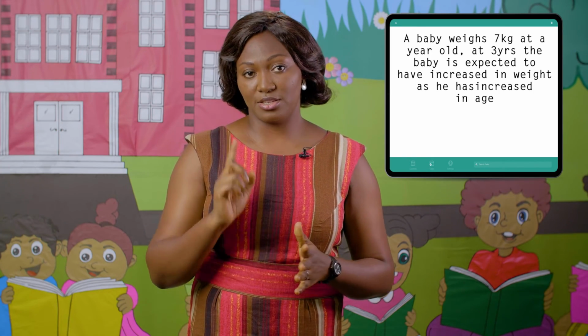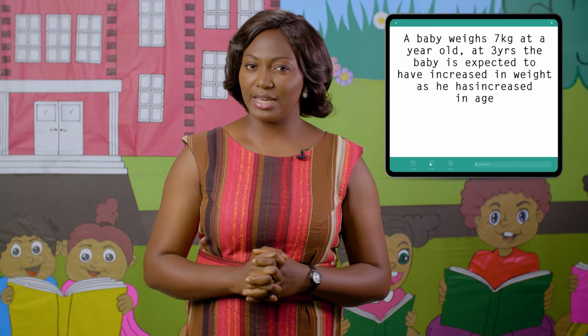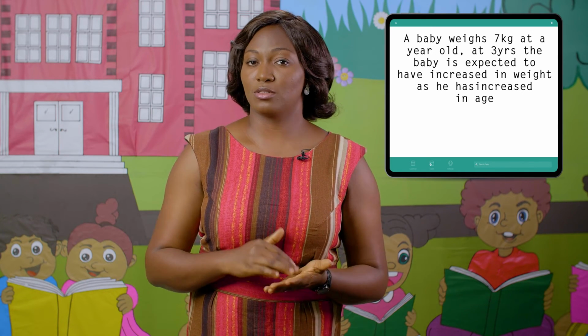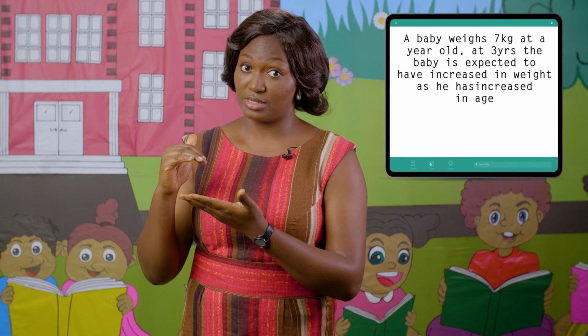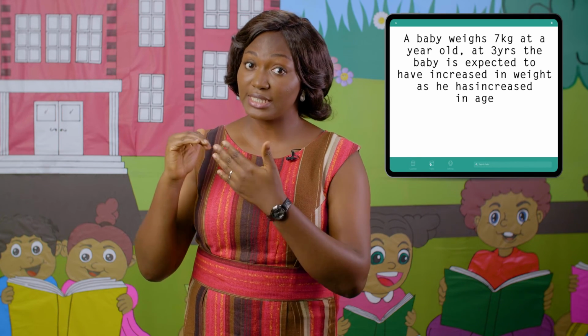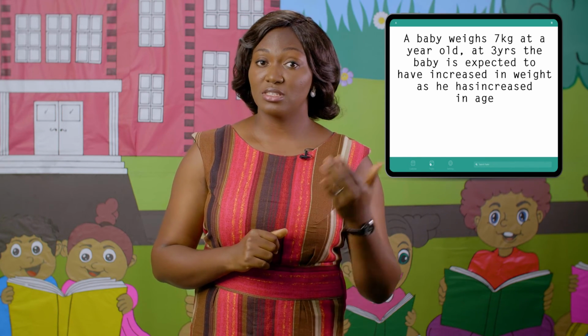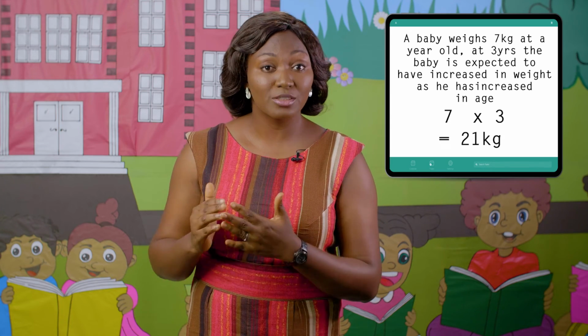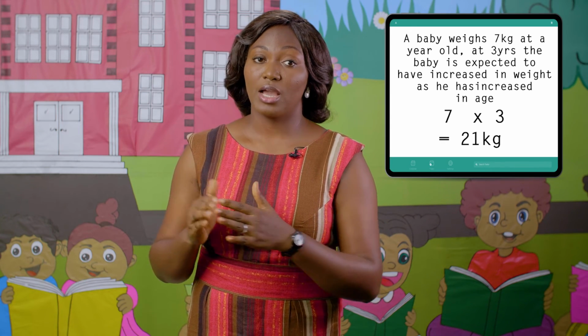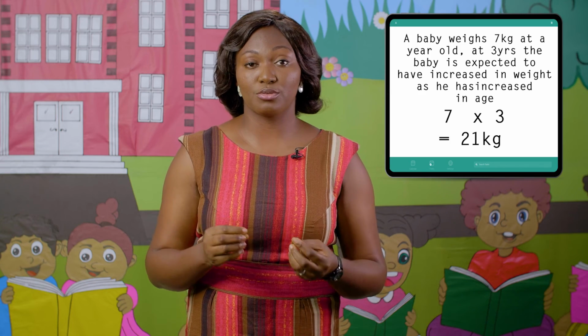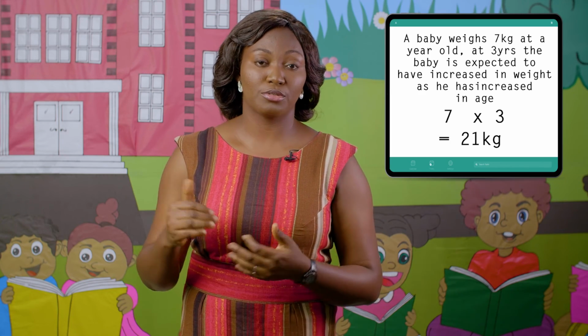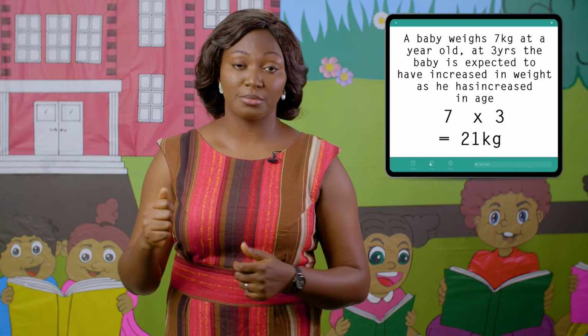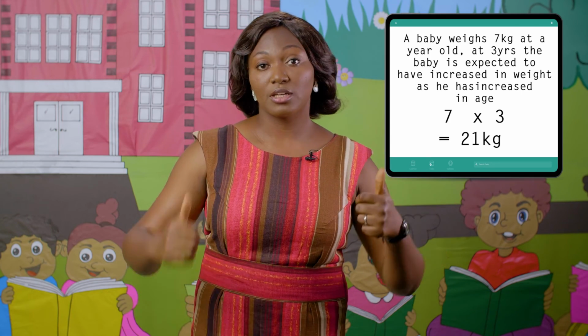A baby weighs 7 kilograms at a year old. At 3 years, the baby is expected to have increased in weight as he has increased in age. So we have 7 times 3 to give us 21 kilograms. I am trying to describe to you direct proportion, direct relationship. As one increases, the other increases.